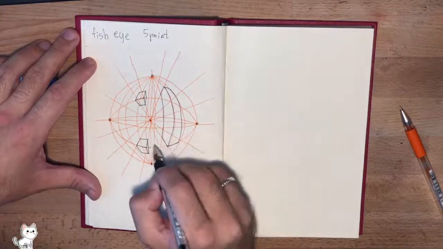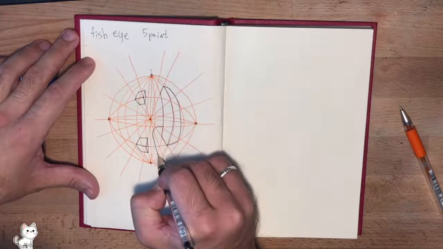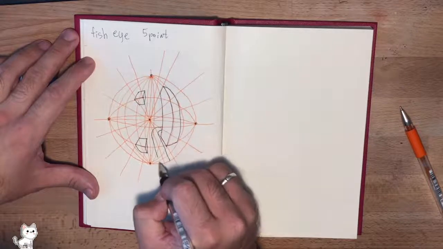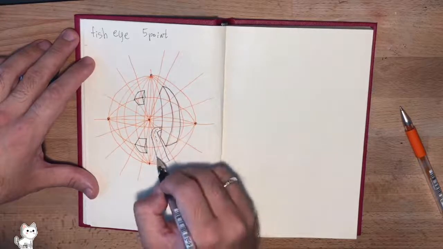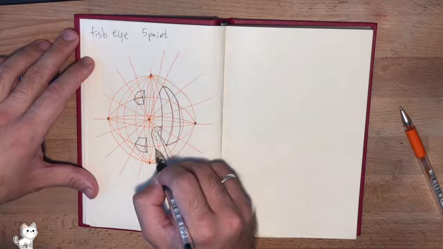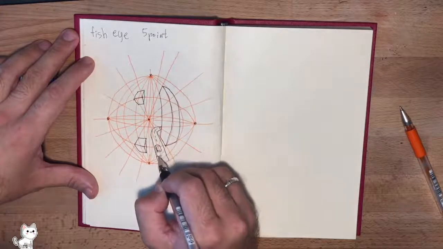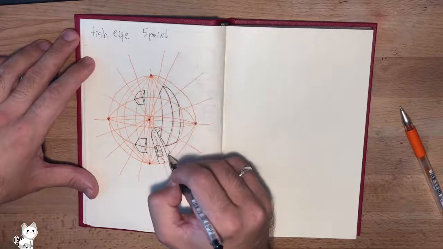So here we see a road with cars, and the people.